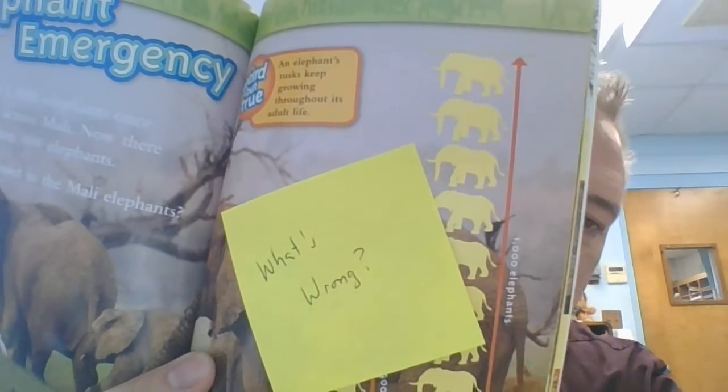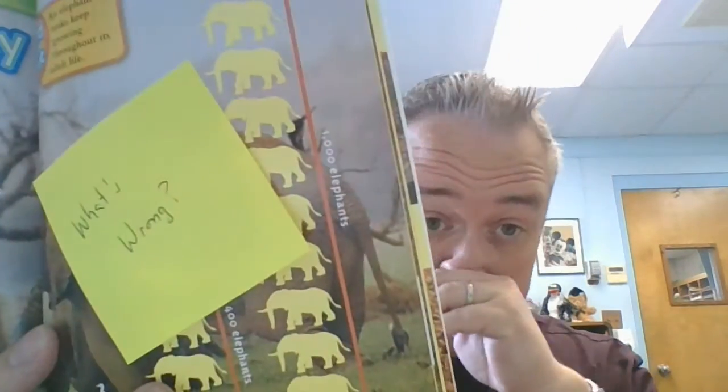what's wrong on my post-it. Look at what's wrong. And I'm expecting to think about something that's wrong with these elephants. And maybe we'd be able to help them just like an ambulance would. Do you see what I'm doing?